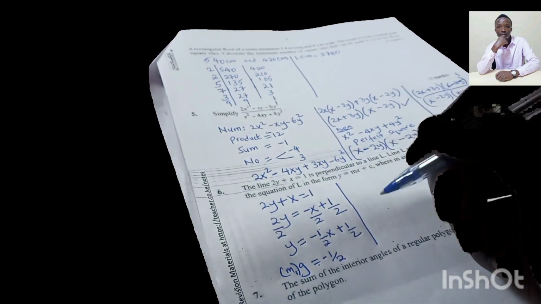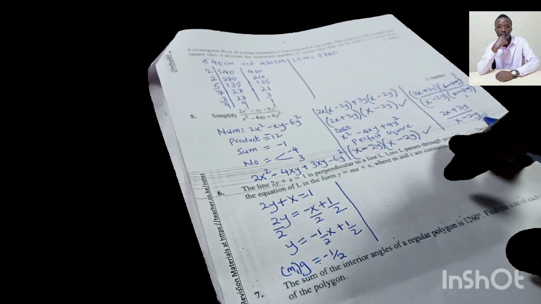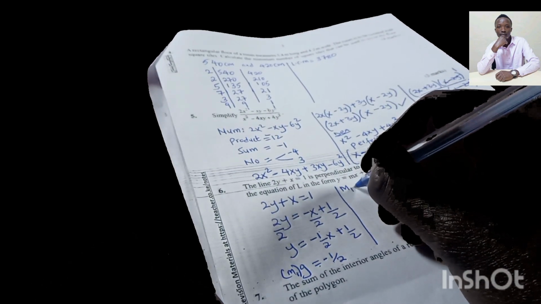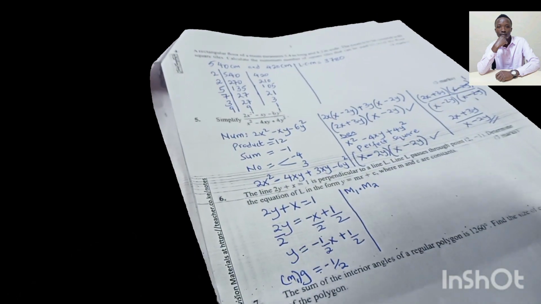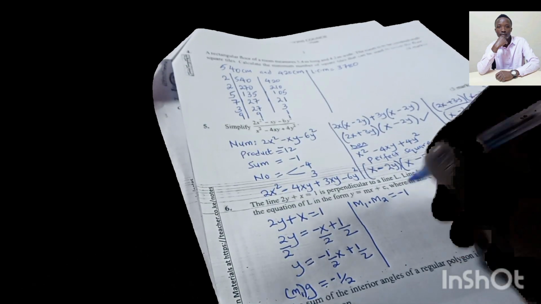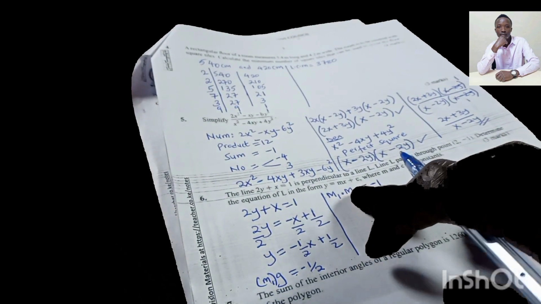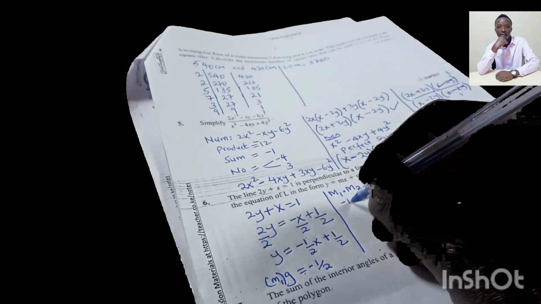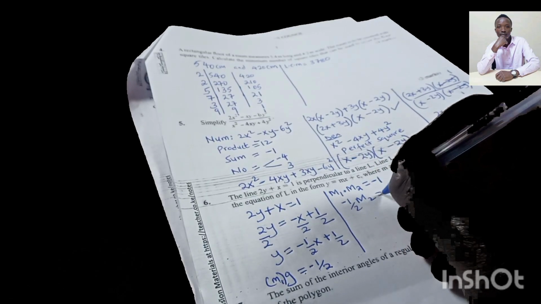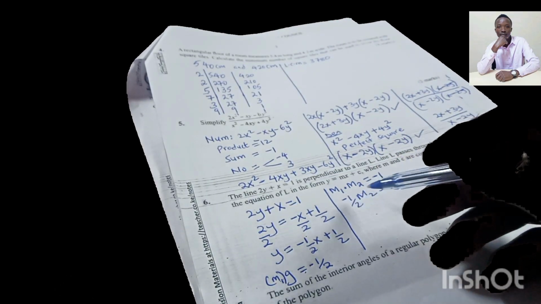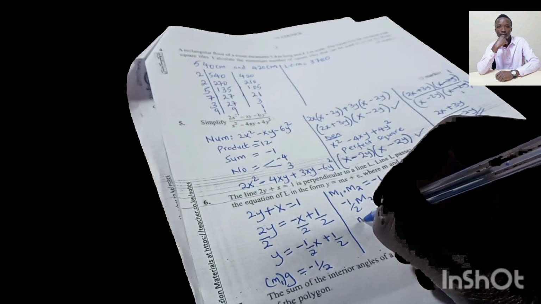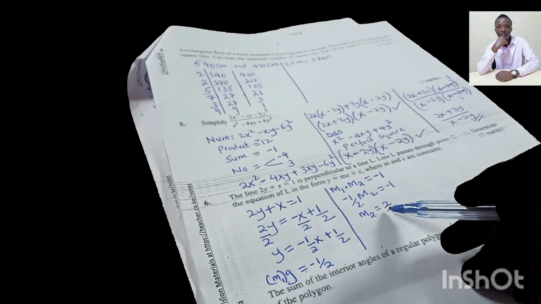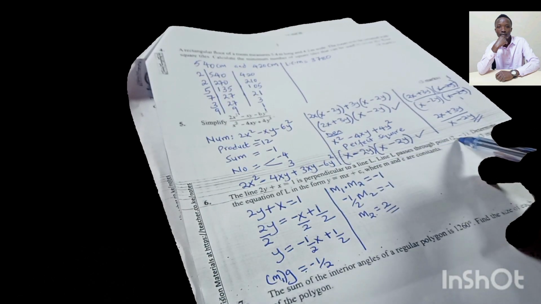Then since we have been told the two lines are perpendicular to each other, we are going to determine the second gradient. And we know that when we multiply the gradients of perpendicular lines, that is m1 times m2, it gives us negative 1. So we are going to have negative a half m2 is equal to negative 1. And when we cross multiply, we get our m2 as 2. This m2, which is 2, is the gradient of line L that passes through 2, negative 1.